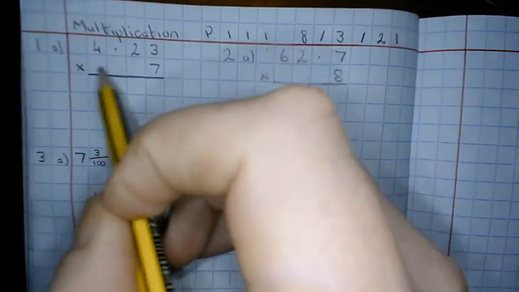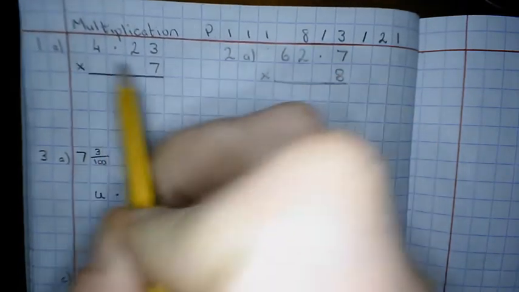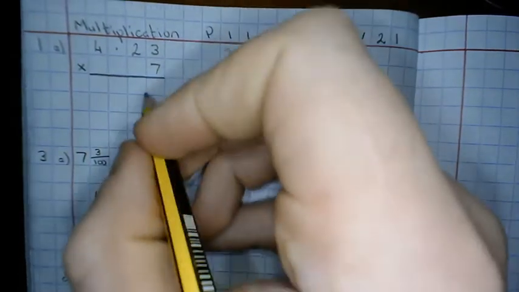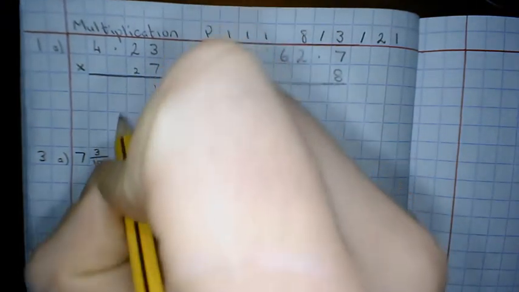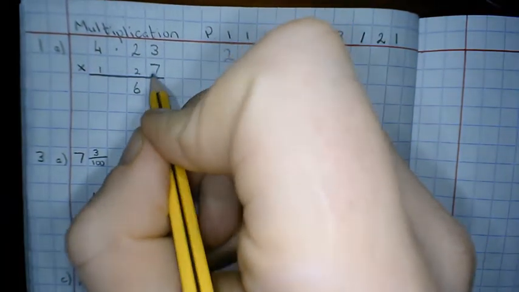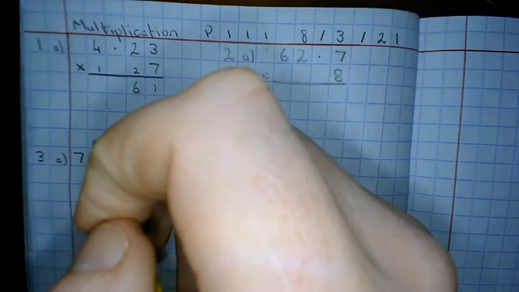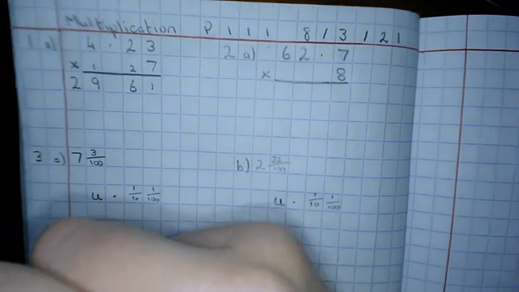So first, we start on the right hand side with the top digit. We go 3 multiplied by 7 equals 21. So we put down our 1, take over our 2. 2 multiplied by 7 equals 14, plus the 2 equals 16. So put down our 6, take over our 1, and then 4 multiplied by 7 equals 28. 28 and 1 equals 29.